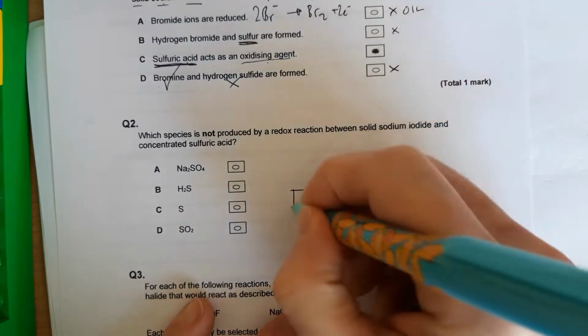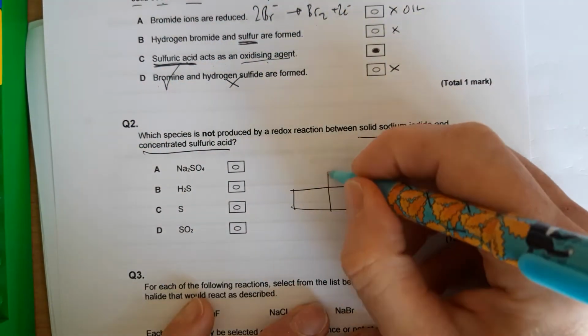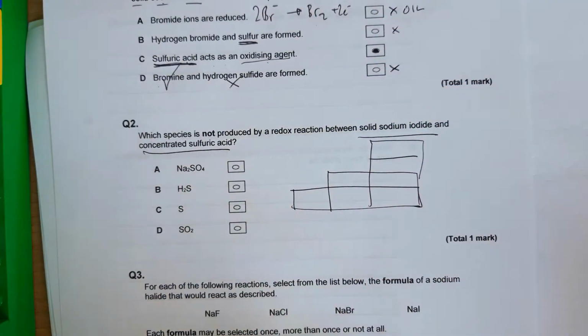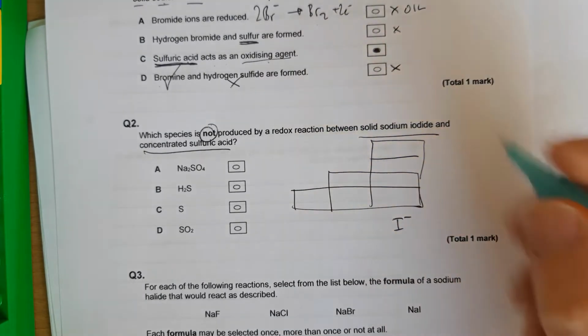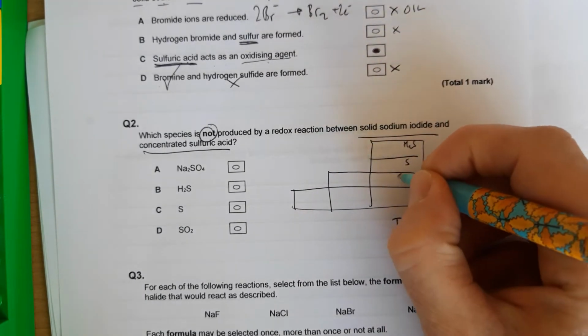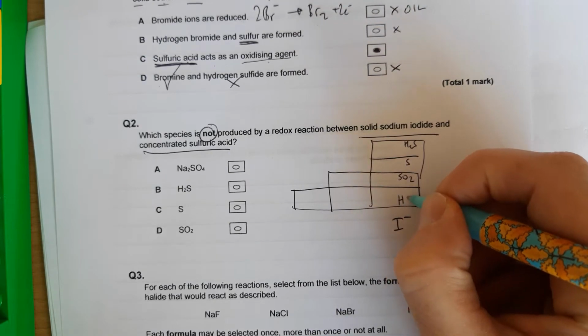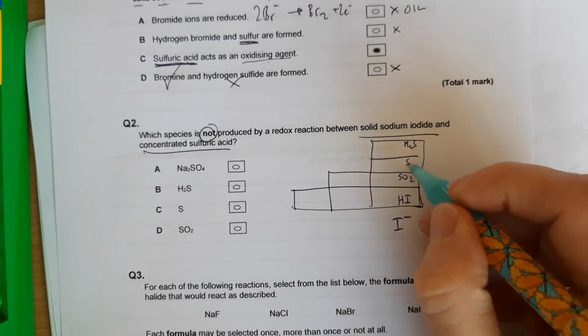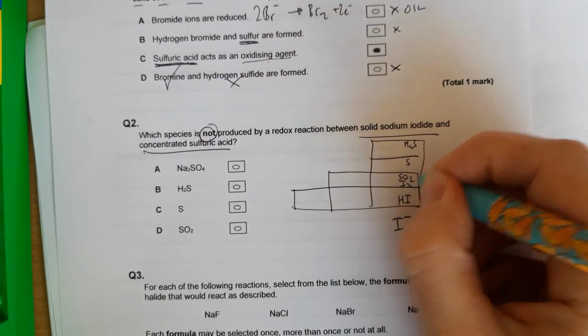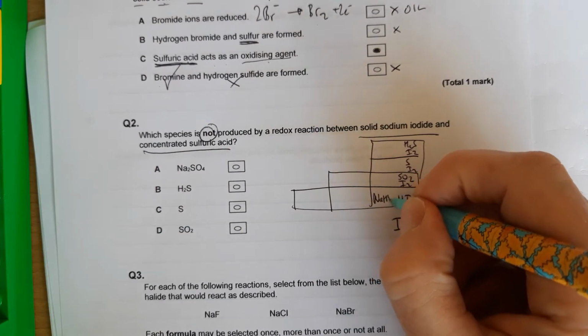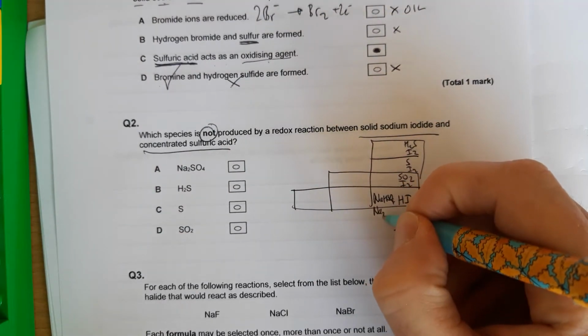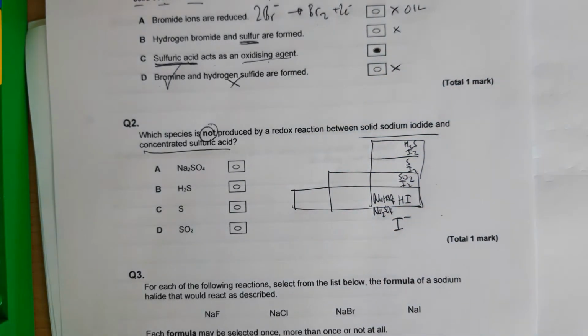All right. Solid sodium iodide, conc sulphuric acid. Here's your diagram again. Which species is not produced by a redox reaction between iodide and conc sulphuric acid? So there's iodide, and here are the products. We've got H2S, S, SO2, and HI. Misty fumes, SO2, S, and H2S. And you're also forming I2, I2, and I2. Other products down here are NaHSO4, which I did tell you can also be Na2SO4 in some situations. Okay, that's my iodide column because I've learnt it.